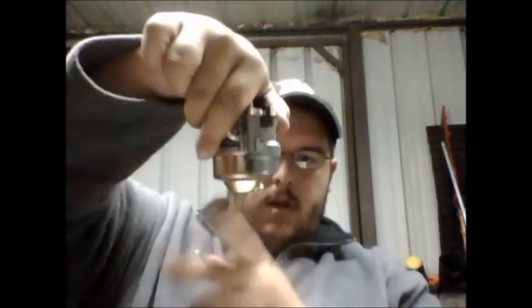Your fuel comes in right here on the side. That's your fuel inlet from your tank. This is your fuel shutoff valve. This is a float bowl carburetor. This is your bowl of the carburetor. It actually sits like this. It's like a bowl.